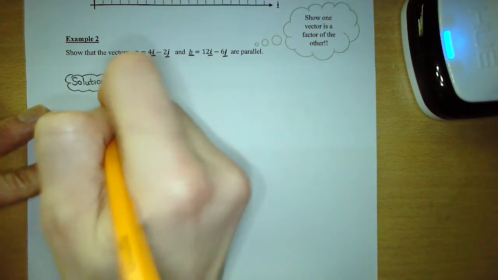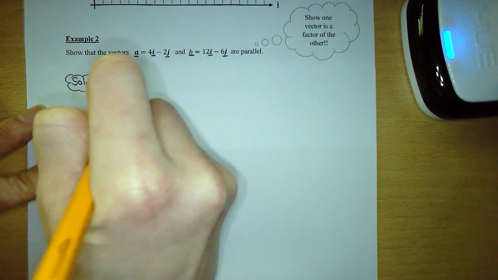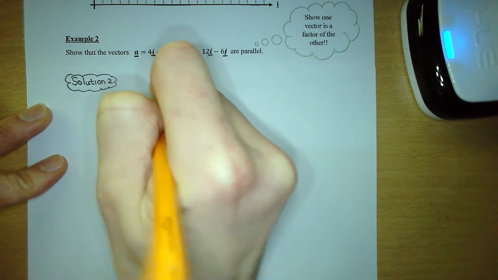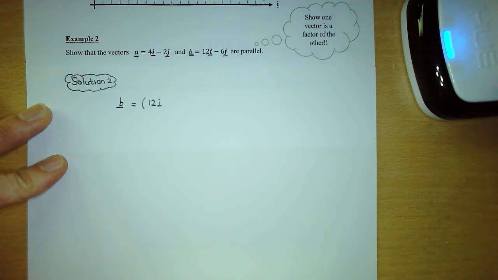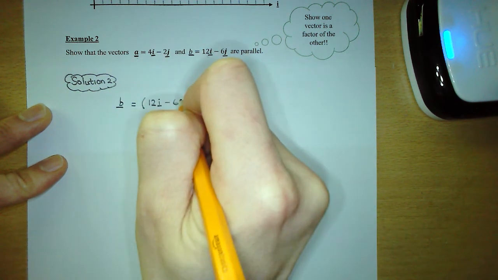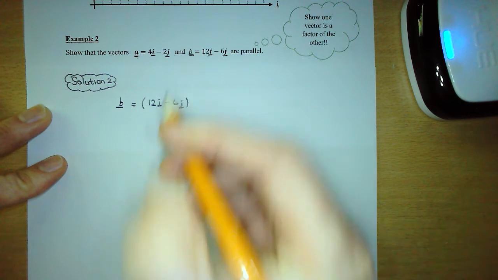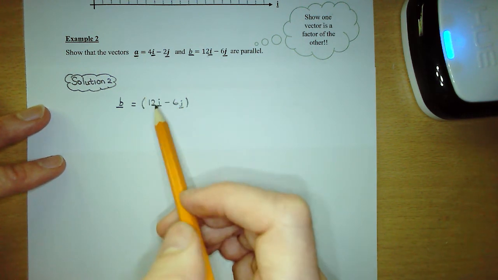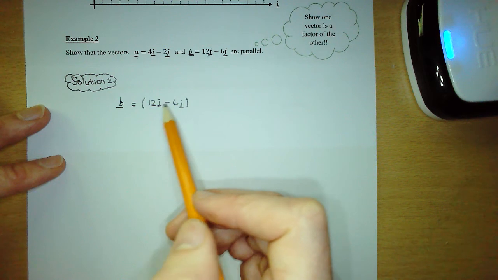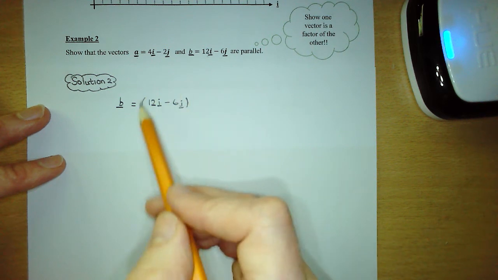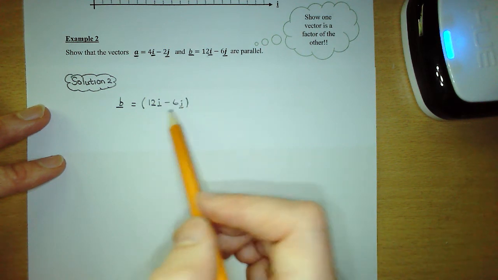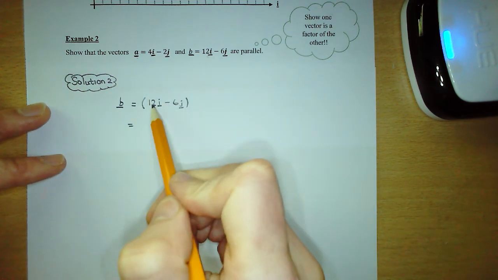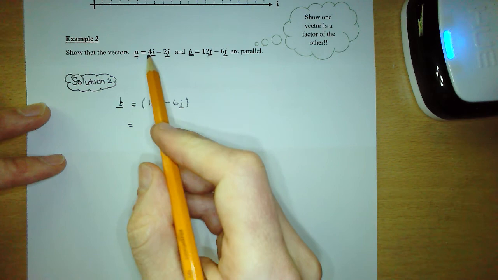So we start with vector B and we copy it down and put brackets around its i and j components. So B is 12i minus 6j. What we want to do now is lift outside the brackets a suitable numerical value such that this bracket now becomes vector A. So how can we make 12i into 4i?